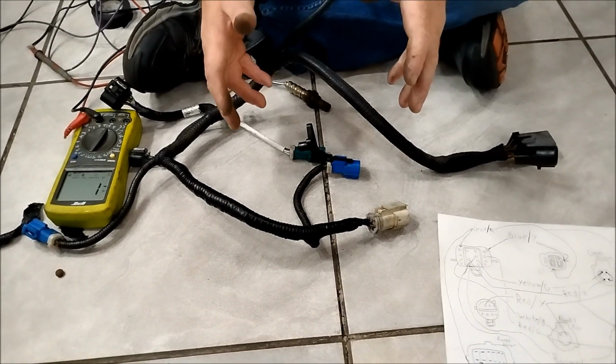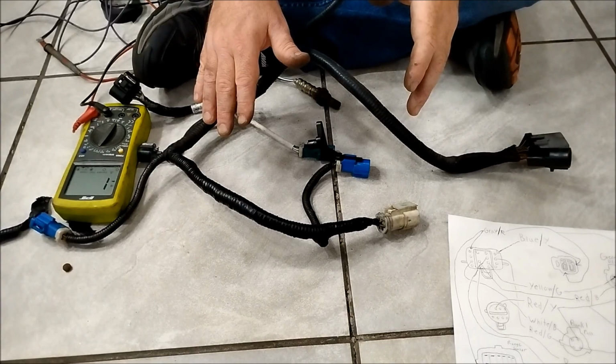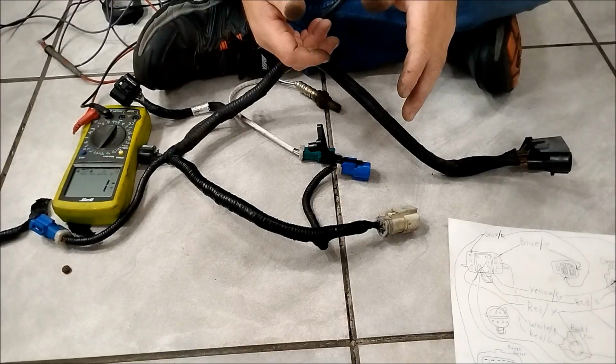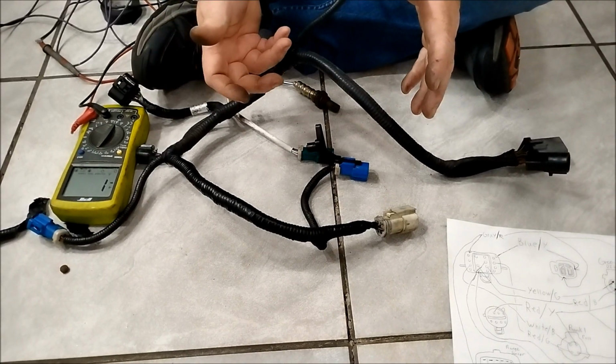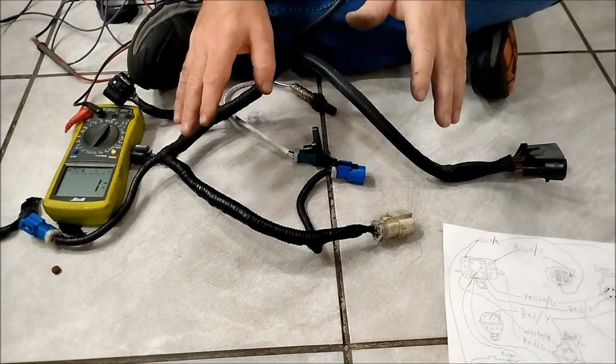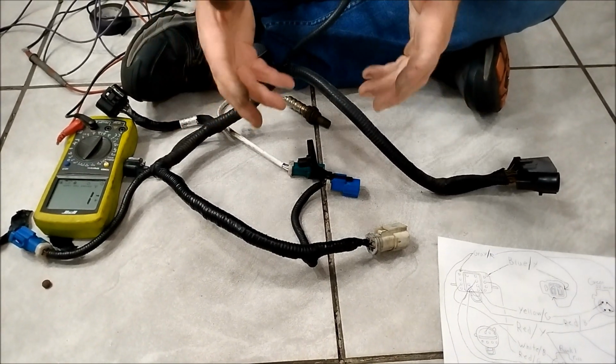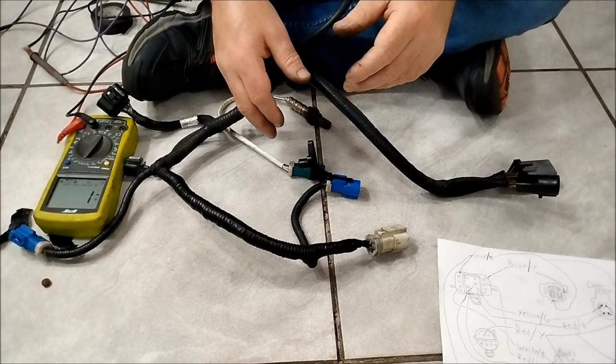Once it throws the 2197, the idle quits idling rough and smooths out. Once we put a reader in and clear the codes, while the car is running, it idles rough again until it relearns an idle, then throws a code again.